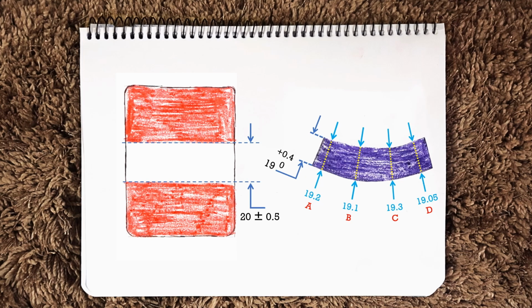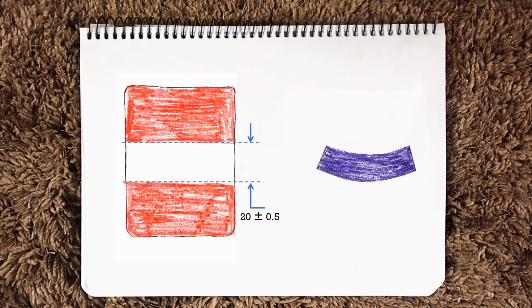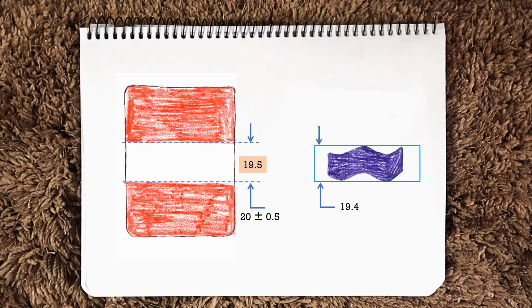So we can simply say if this complete shaft can come under a cylindrical envelope of size 19.4 mm diameter, then this shaft will be confirmed assembled in this hole of 19.5 mm. No matter how much the shaft is bent or distorted in any shape, it should fit into this cylindrical envelope, or we can say this cylindrical boundary of maximum diameter 19.4 mm, the upper limit diameter of this shaft.